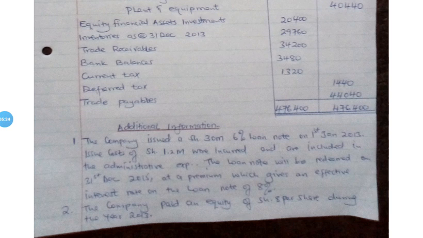Number 1, the company issued a shilling 30 million 6% loan note on 1st January 2013. Issue cost of shilling 1.2 million were incurred and are included in the administration expenses.